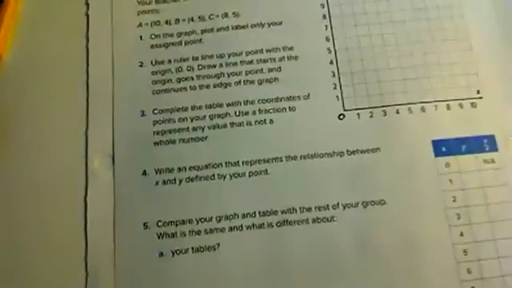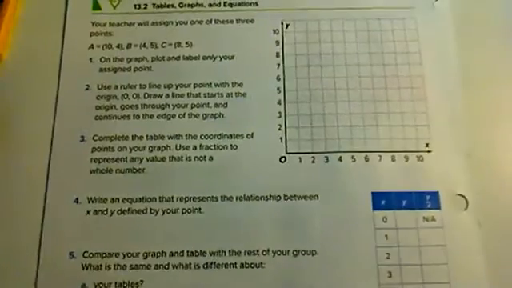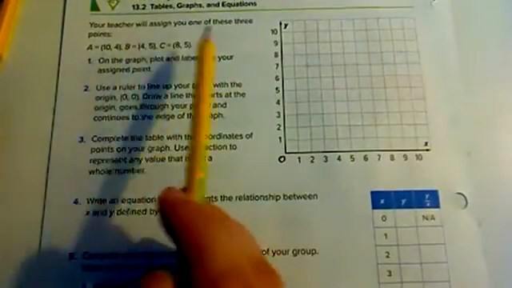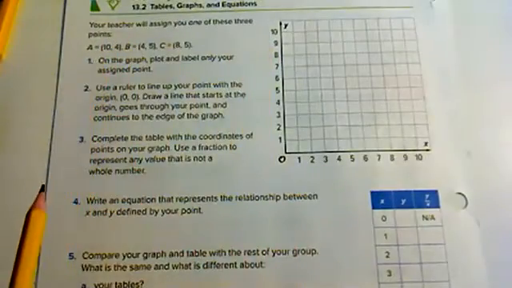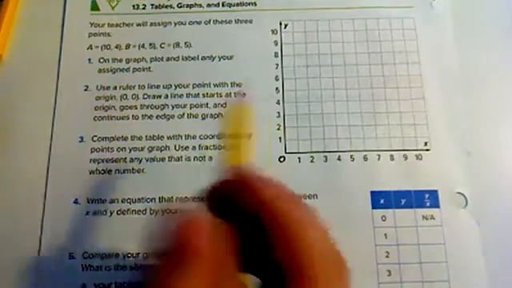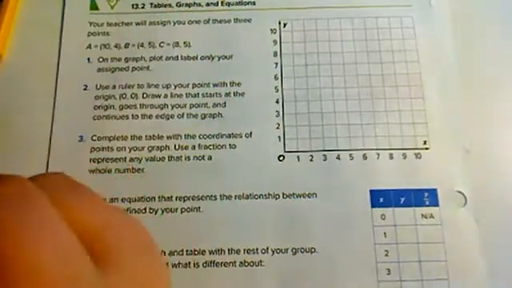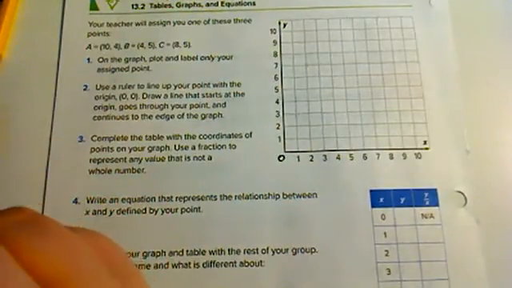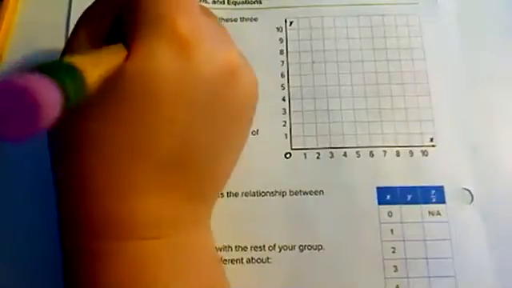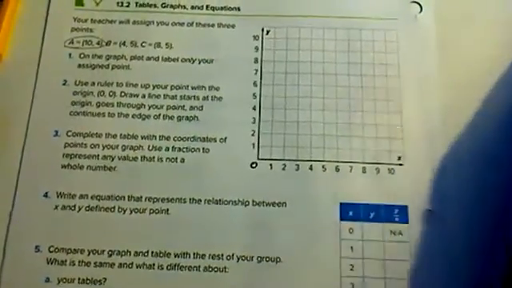All right, let's turn the page and look over here at page 162. So your teacher will assign you one of these 3 points. We'll do 10, 4. On the graph, you're going to plot and label your assigned point.